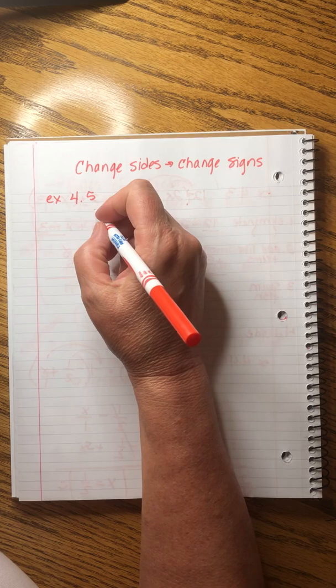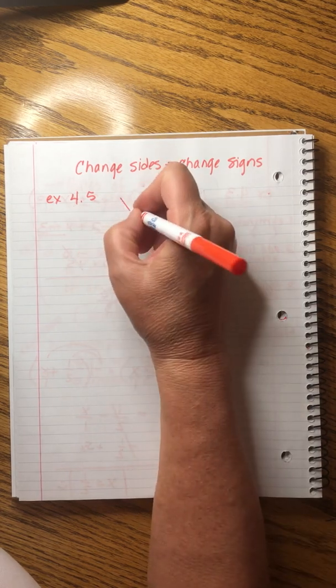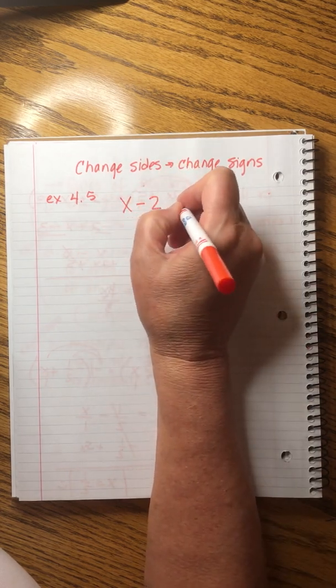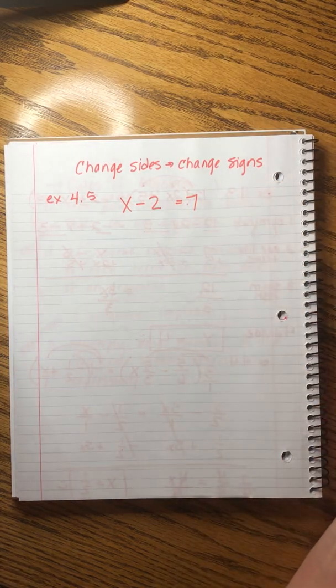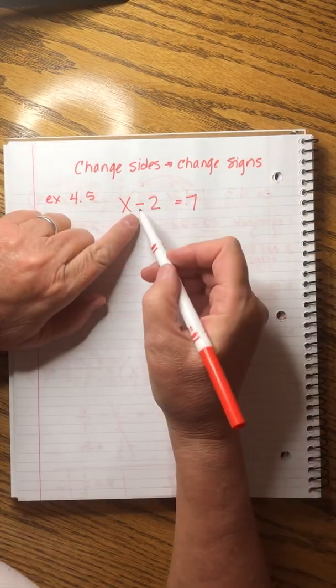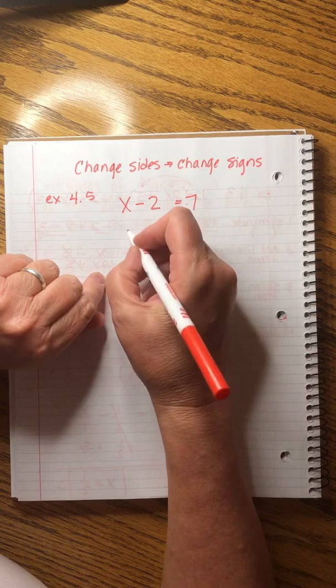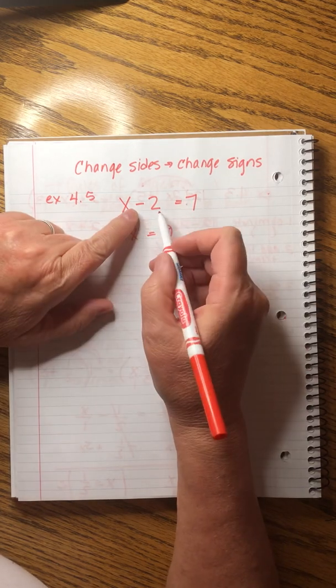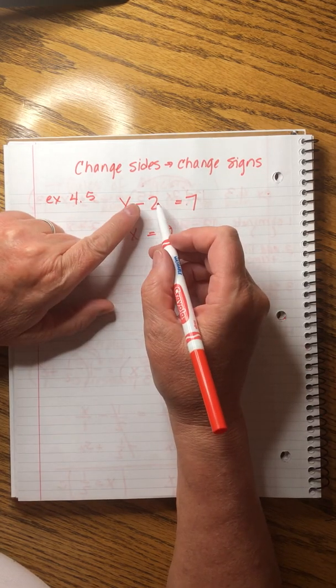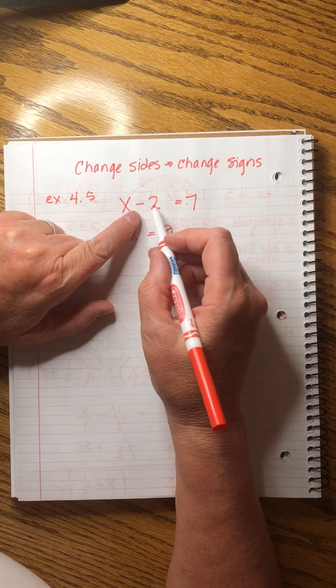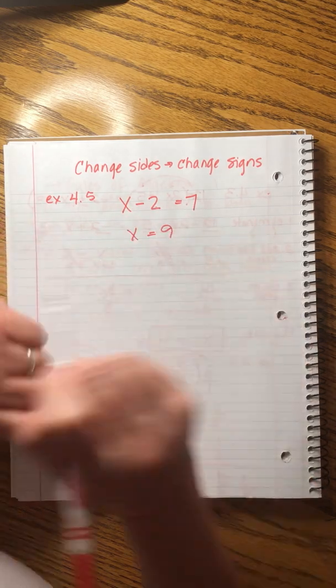If we have something like this, x minus 2 equals 7, we quickly see that when we swim the fish, this is going to turn into a plus, and it's going to be x equals 9. Because when we change sides, we'll change the signs. This -2 will become a +2, and we add it quickly.